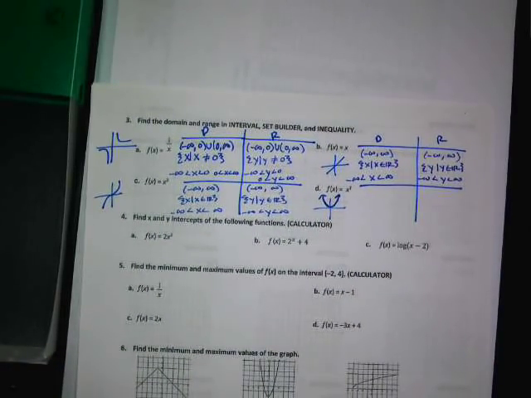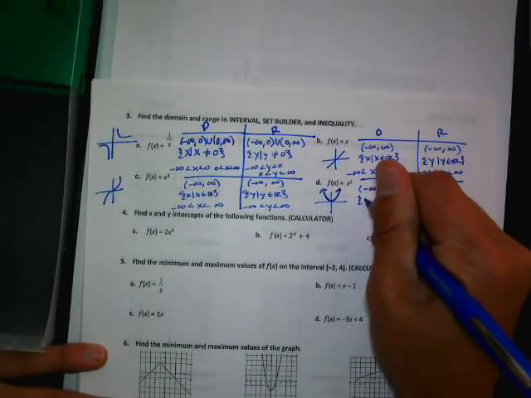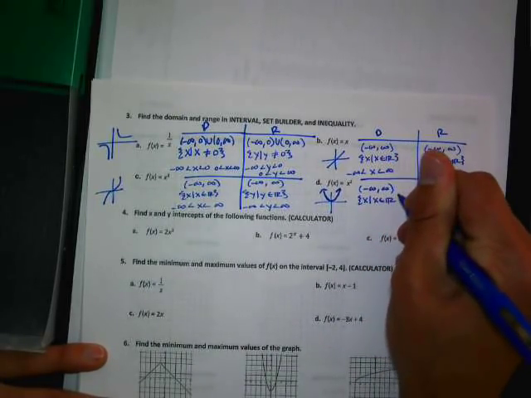Quadratics I know look like u's. So your domain, you are going left and right forever because your u will eventually just go wider and wider. So the domain is going to be the same. You're going to use all the real numbers.